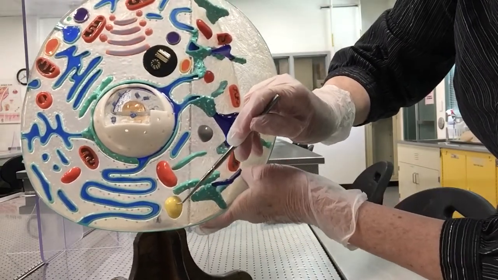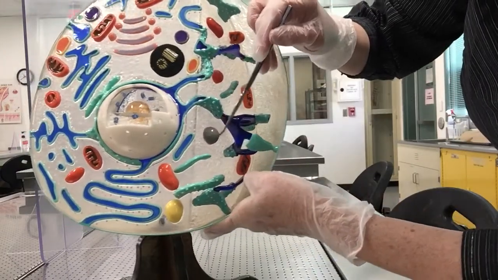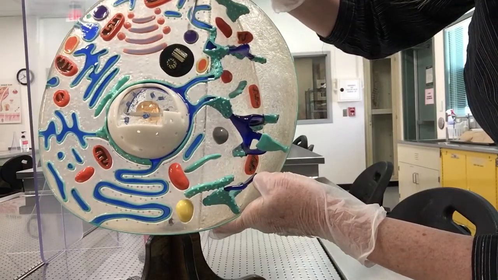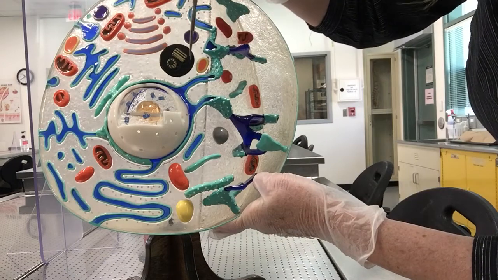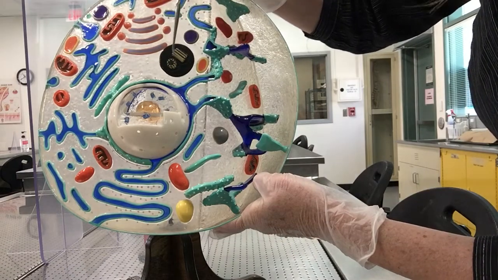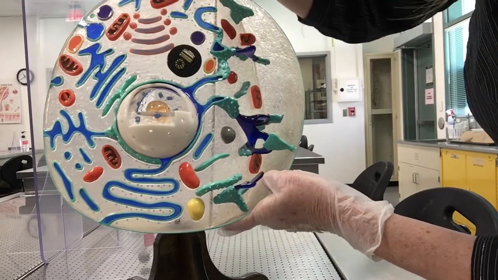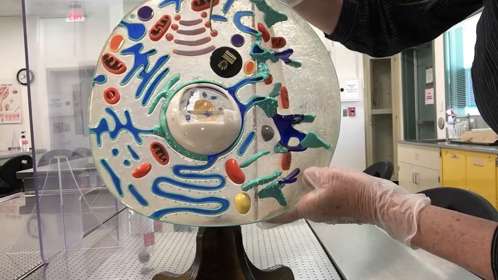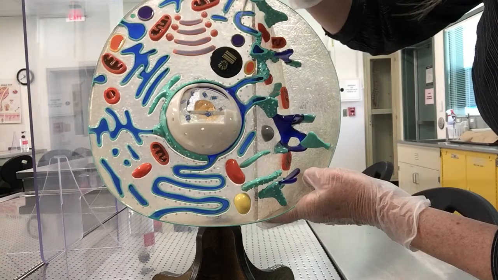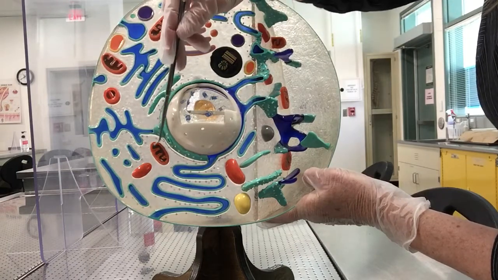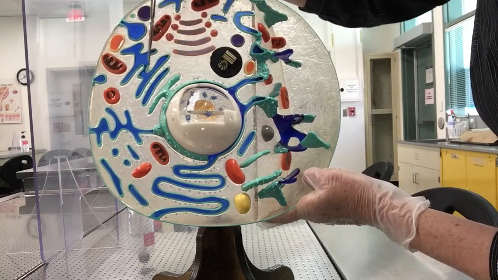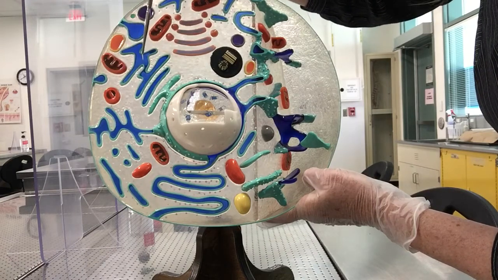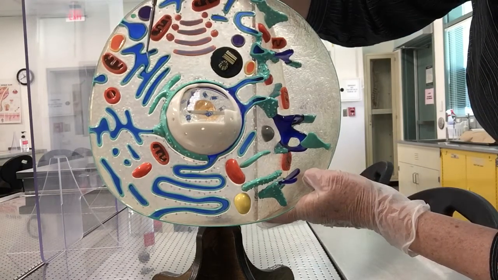lysosomes, peroxisomes. So here's the lysosome, peroxisome, centrosome with centrioles, and Golgi apparatus, secretory or Golgi vesicles, mitochondria, and the blue part, just because it's so pretty, nice, and bright blue, I think I should mention it.